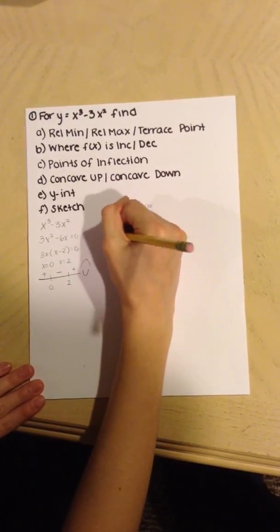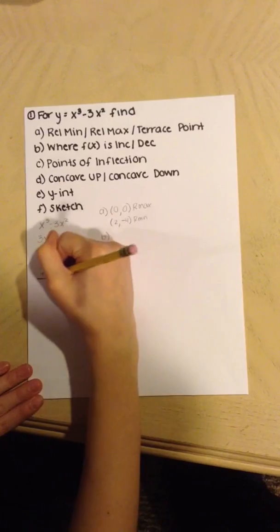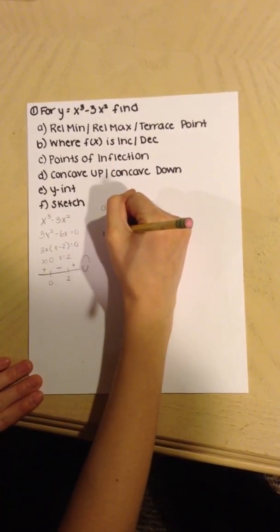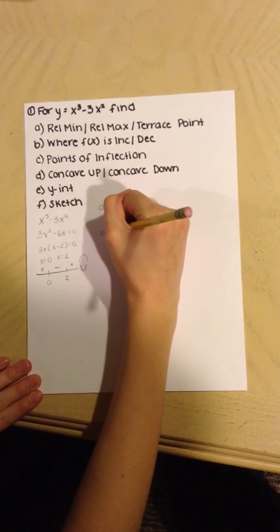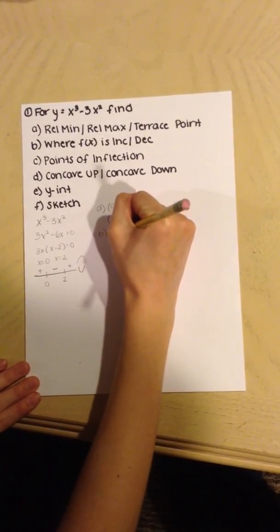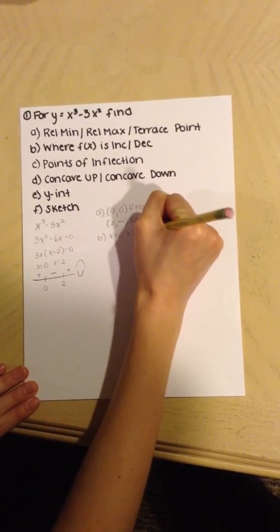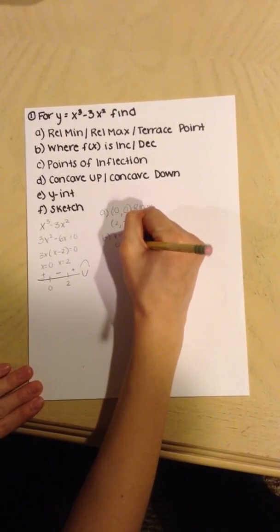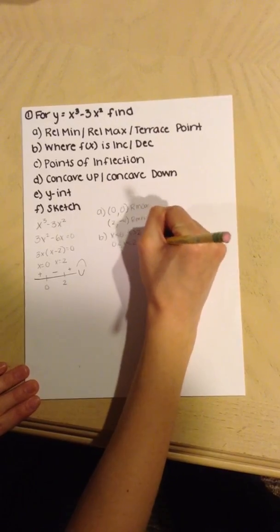And now you can do where it's increasing or decreasing. It's increasing where it's positive and decreasing where it's negative. So it's increasing when x is less than 0 and x is greater than 2, and it is decreasing when x is between 0 and 2.